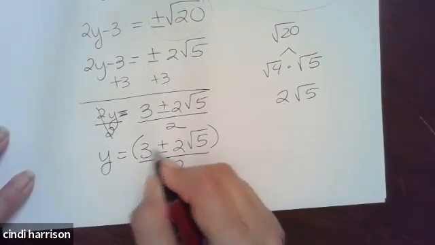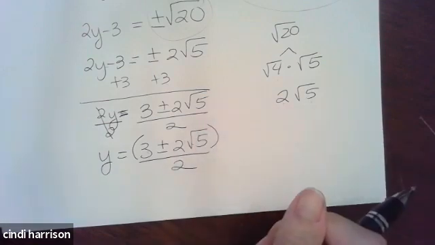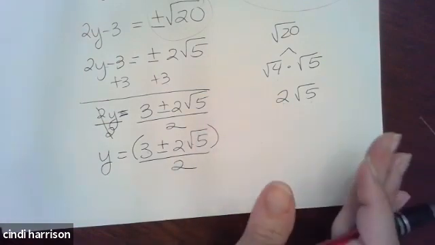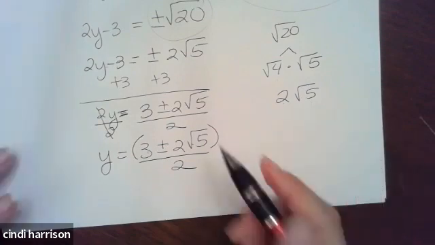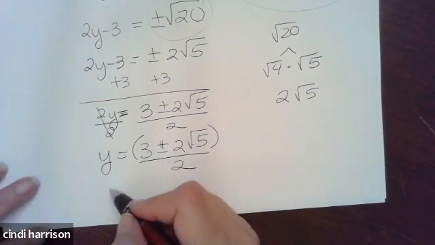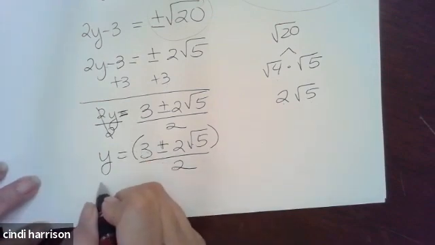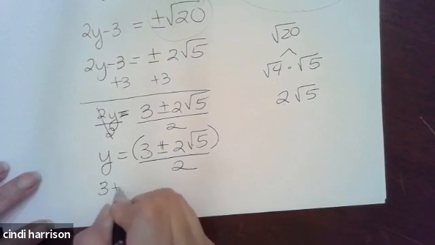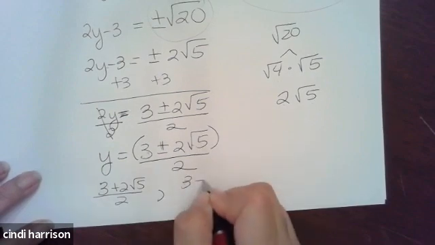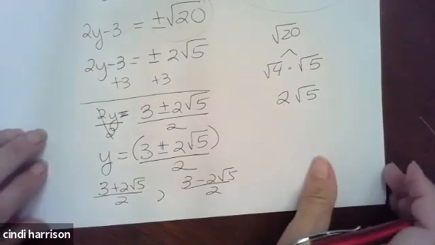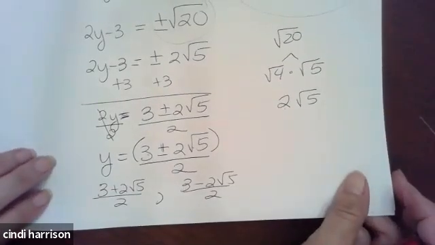And if 2 won't go into both pieces, then you don't divide it into either one. You just leave it alone. And remember, in my math lab, which is where you're taking the final, you can't enter the plus or minus together. You would have to list 2 separate answers. So you would use the fraction template and say 3 plus 2 square root of 5 over 2 and 3 minus 2 square root of 5 over 2. So be sure that you remember that.